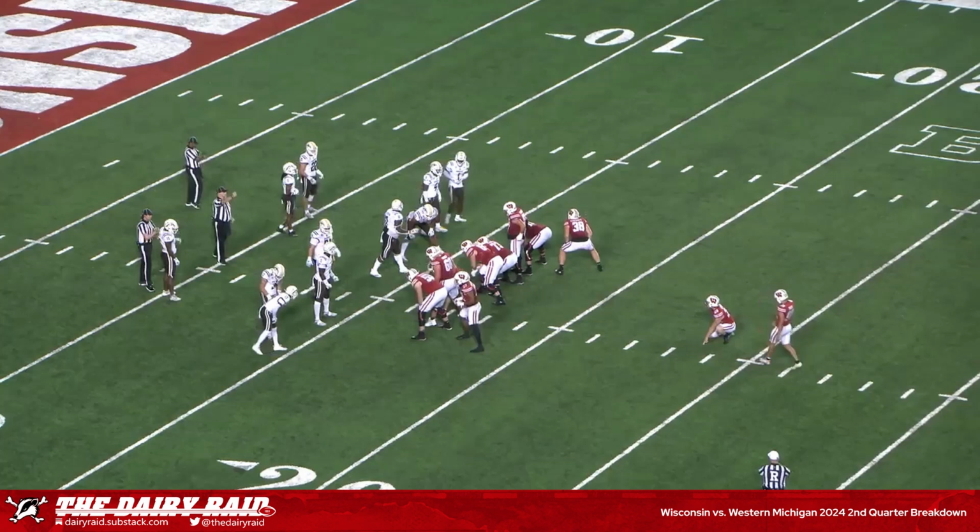Again, some missed opportunities, miscommunication, whatever, not being completely on the same page. It's not good, but it's not the end of the world. We'll see how they can build on this in the second half. So, that'll be tomorrow.